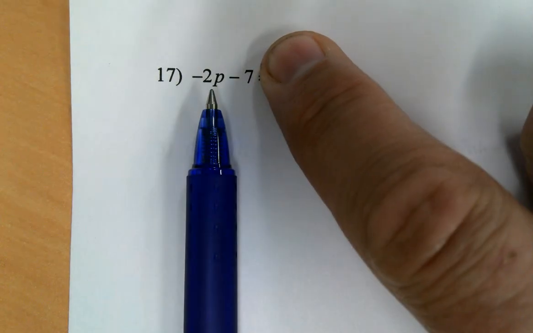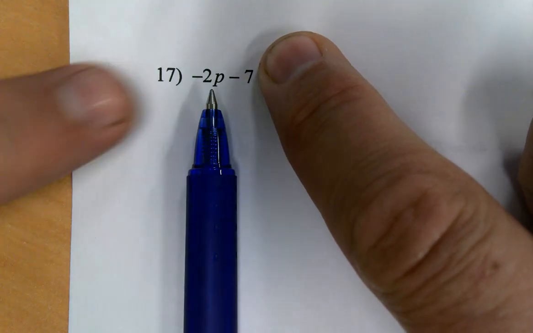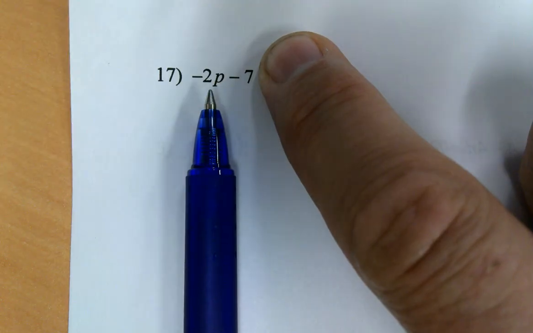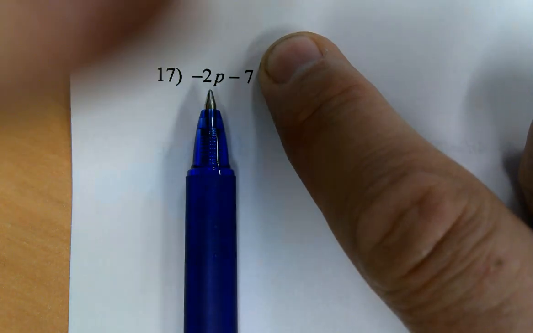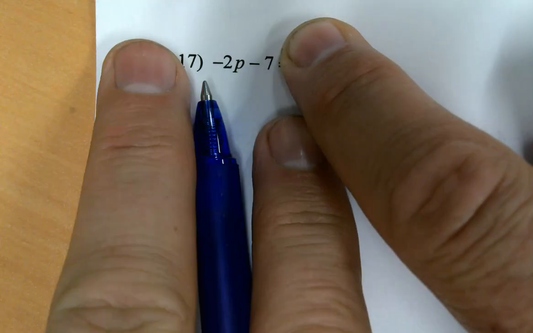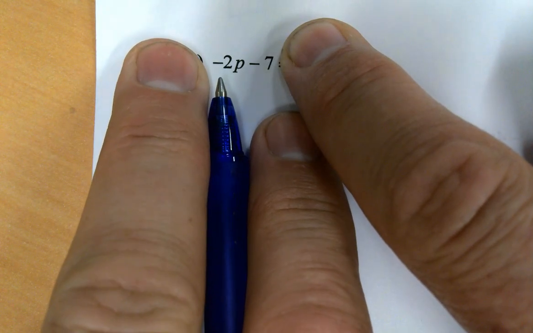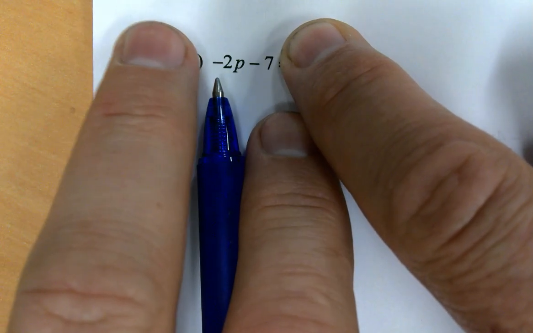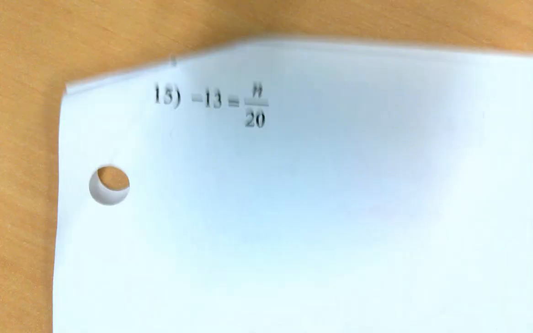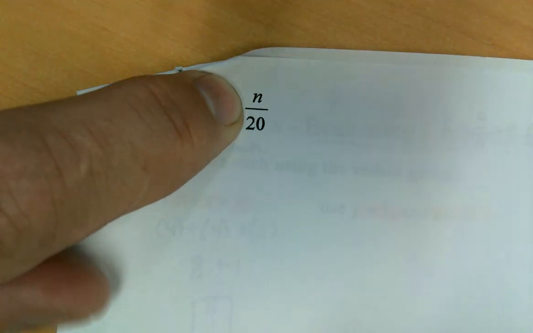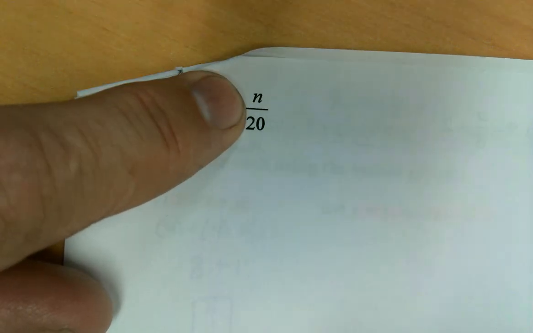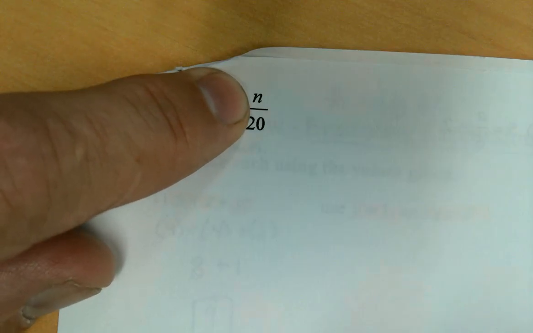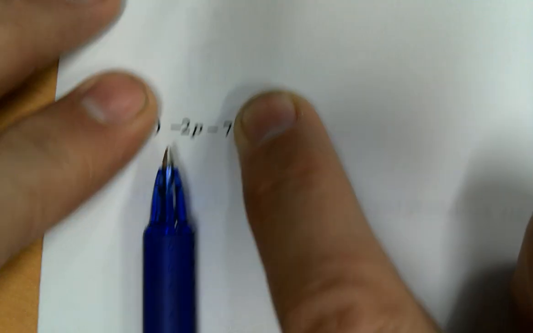And question number 2 then says, what do I got to get rid of? So if I'm solving for P, what do I got to get rid of? I got to get rid of this -2, and I also have to get rid of that -7. I have 2 things that I have to get rid of. I have to get rid of the -2 and the 7. So that's why it's a 2-step equation. I'm getting rid of 2 numbers, 2 steps. Up here, I only have to get rid of the 20, so that's only going to be a 1-step equation because I'm only getting rid of 1 number. 1 number, 1 step. 2 numbers, 2-step.